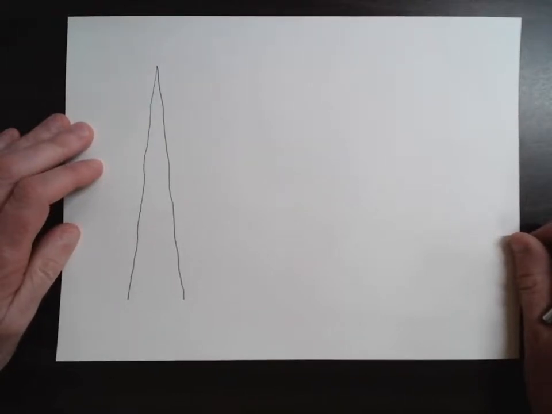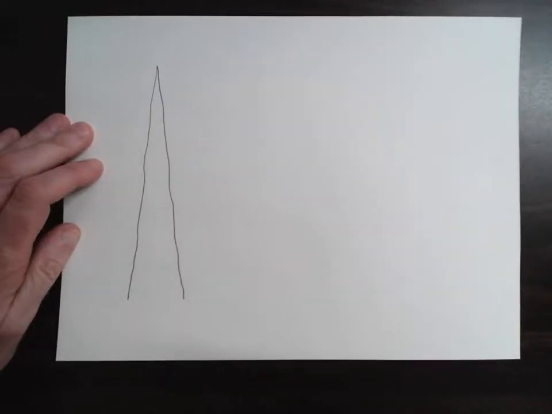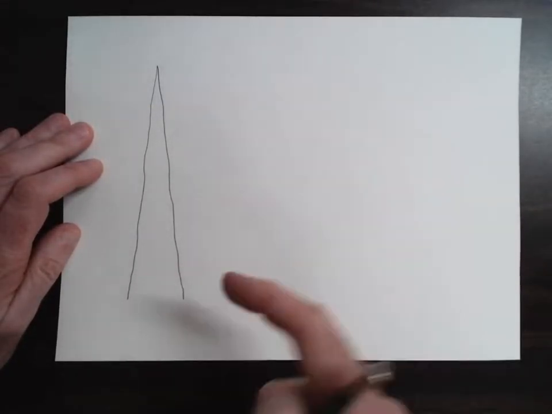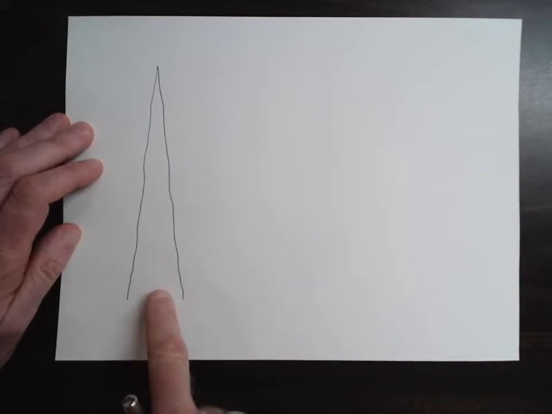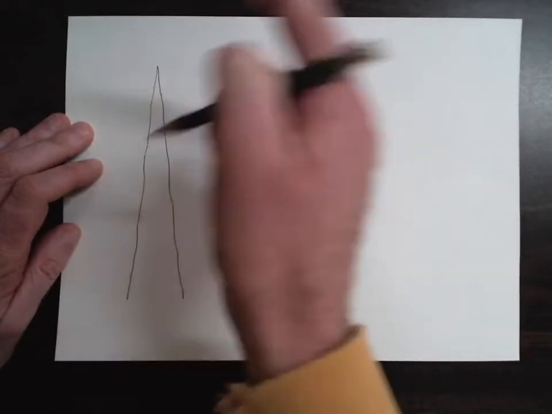We are going to draw a pine tree first. And what you want to start with is a tree trunk. This is an example of a tree trunk. They are bigger on the bottom and they get smaller as you go up.